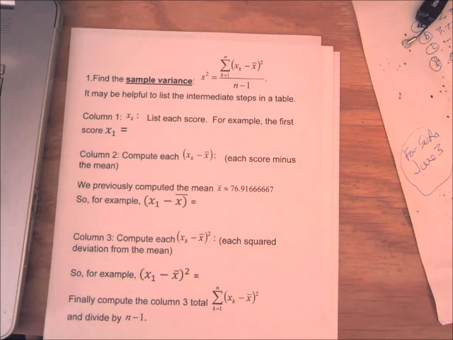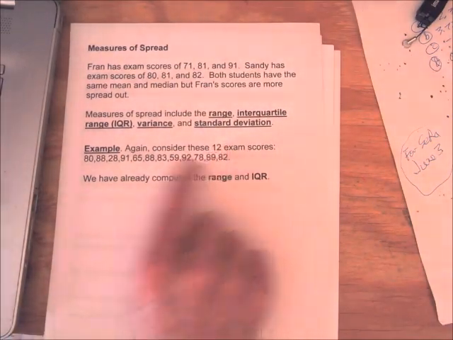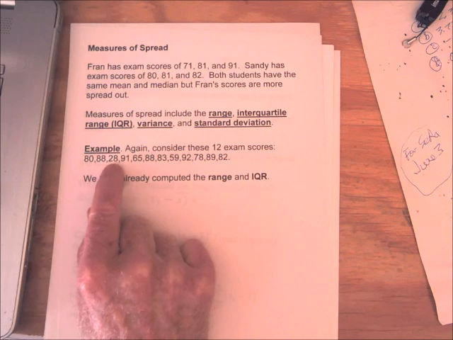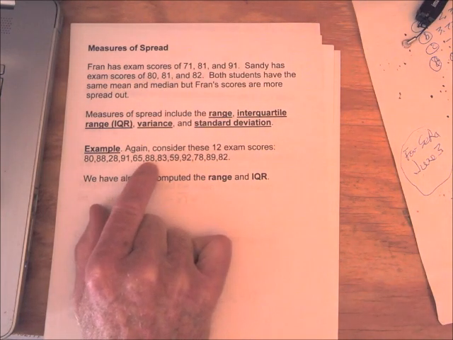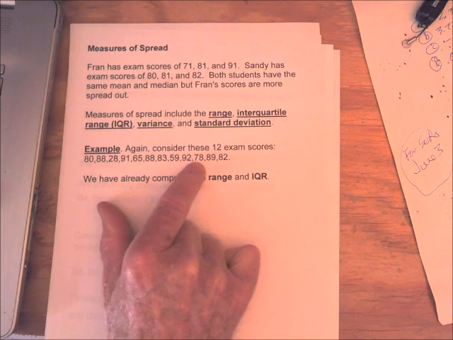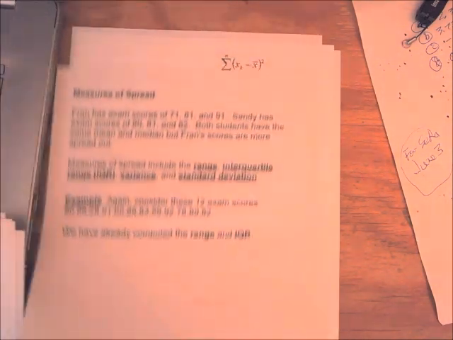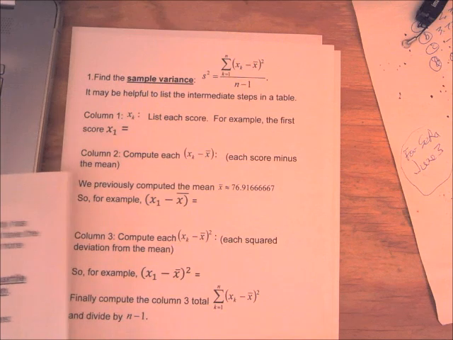Okay, so let's go back to my previous page here. We're going to consider these exam scores. We have 12 exam scores of 80, 88, 28, 91, 61, 88, 83, 59, 72, 78, 89, 82.